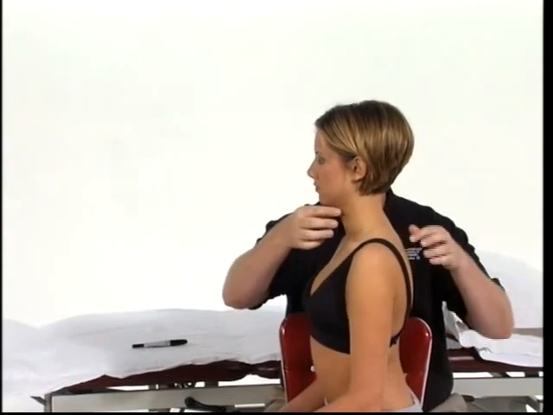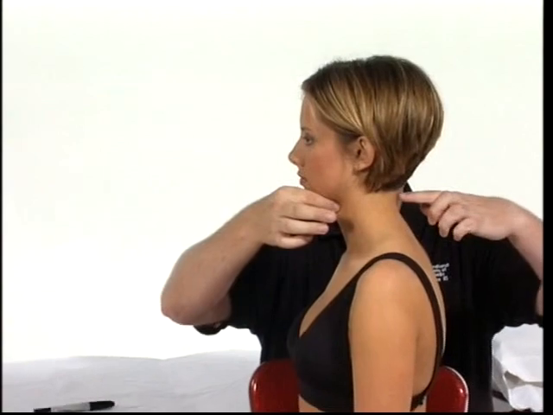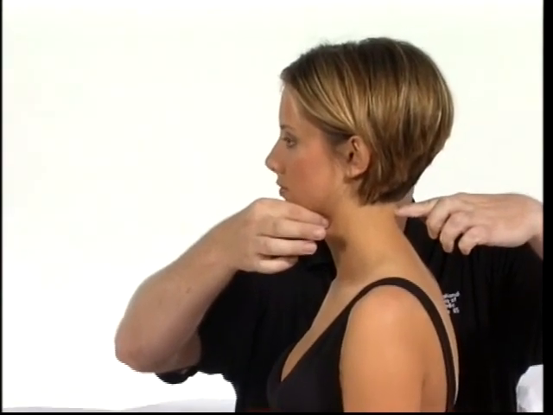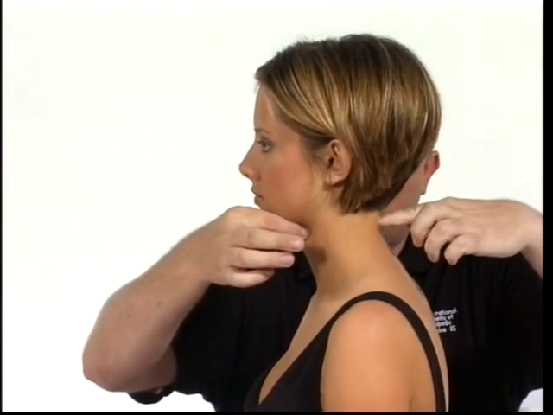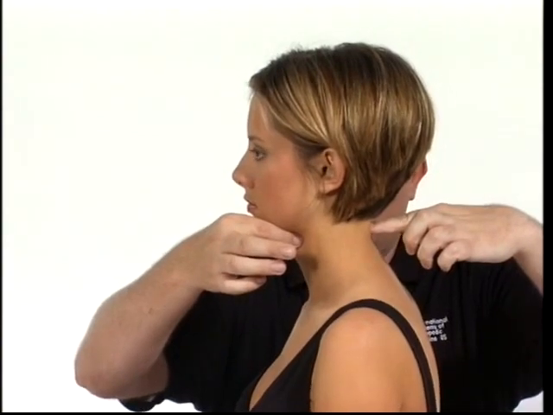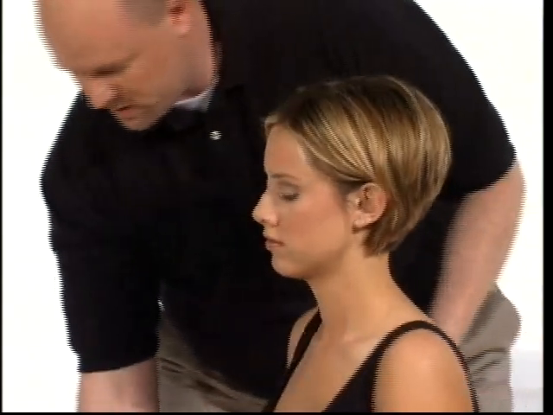Sit up tall. If I place my fingers right over the hyoid bone and go straight dorsal, that should correspond to the level of the C3 spinous process. And we will continue this process from here. Let's come back.